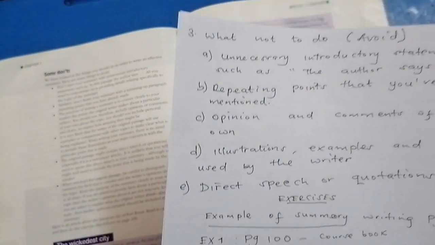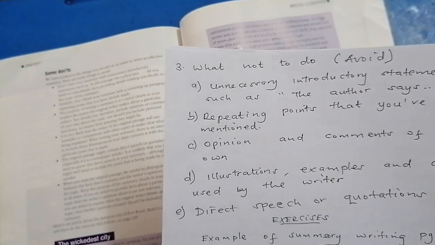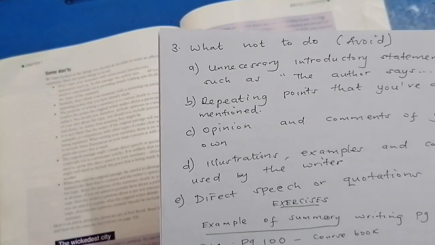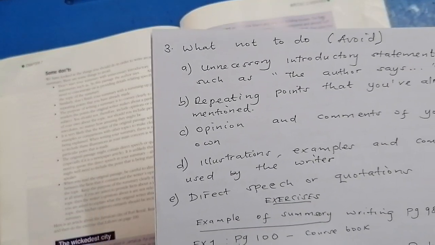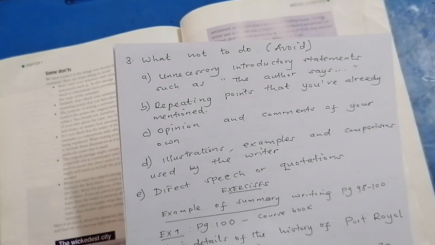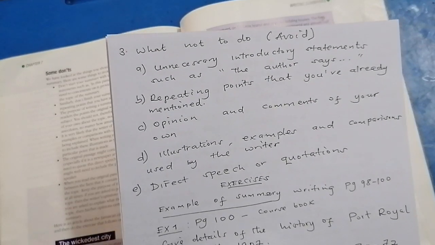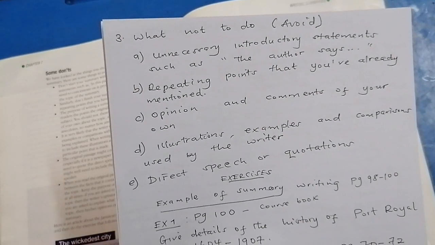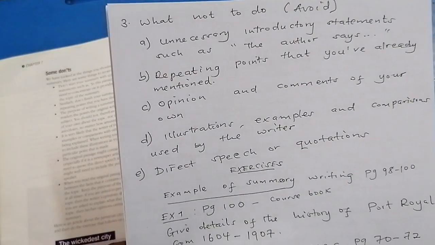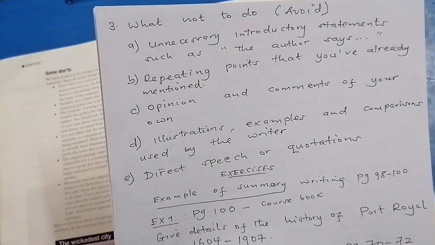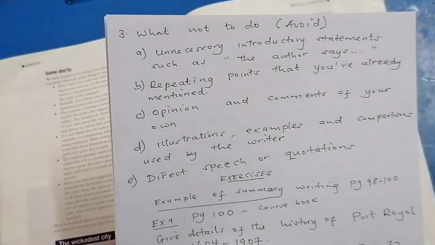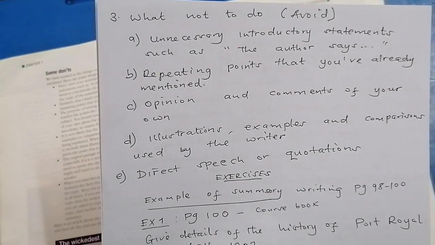Next, we'll look at what you're supposed to avoid or what not to do. The first one is you need to avoid unnecessary introductory statements such as the author says this and that, according to the writer. This kind of introduction will not earn you enough marks.